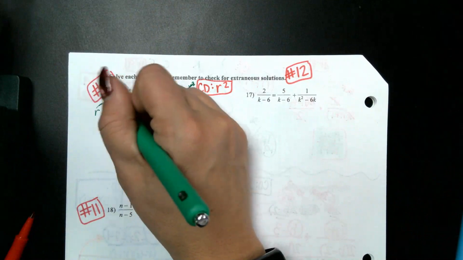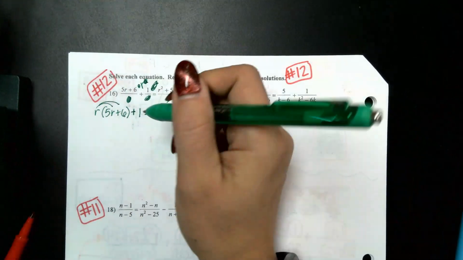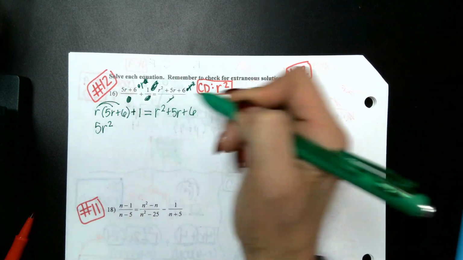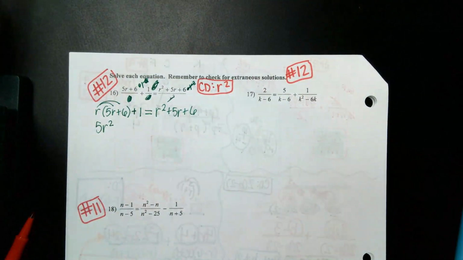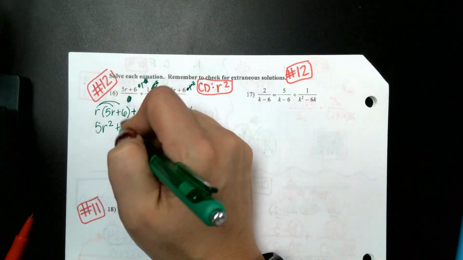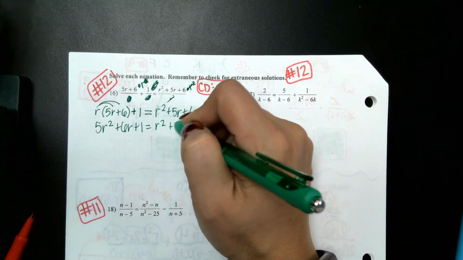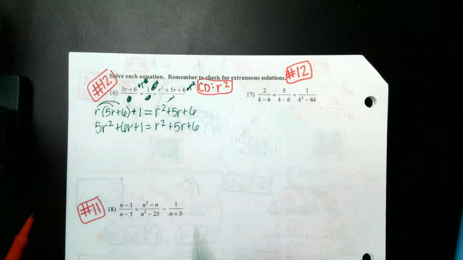We need to distribute here. What's 5r times r? 5r squared. 5r squared. And then 6 times r is 6r, and we have a plus 1. The right side is just going to stay the same.